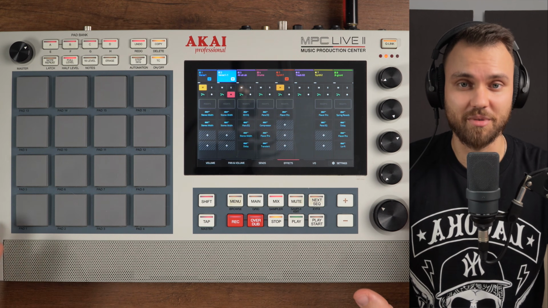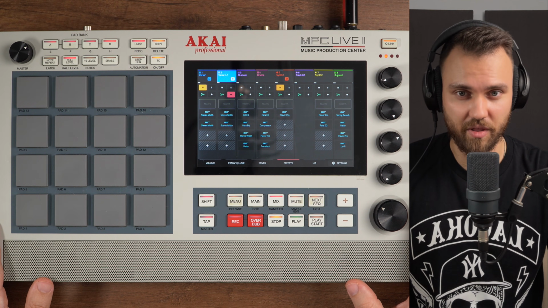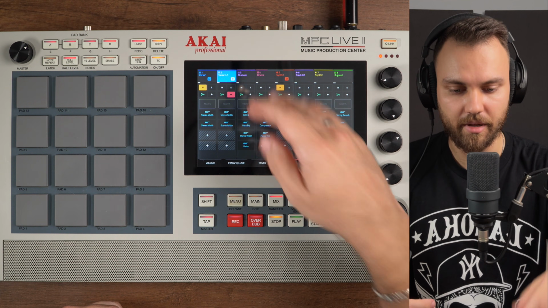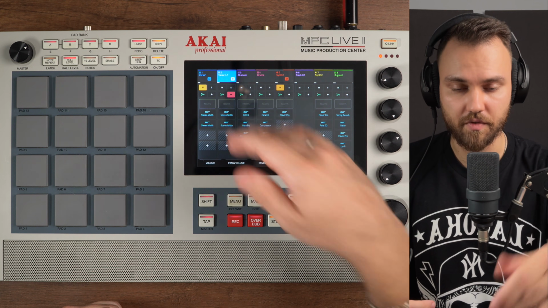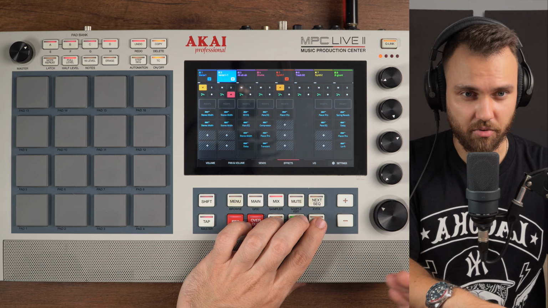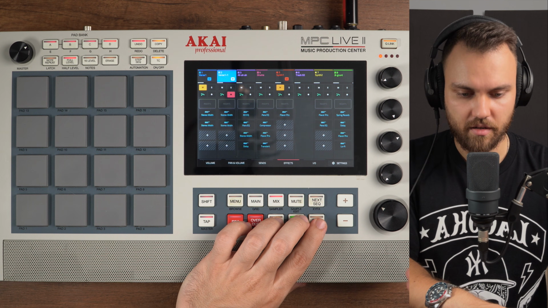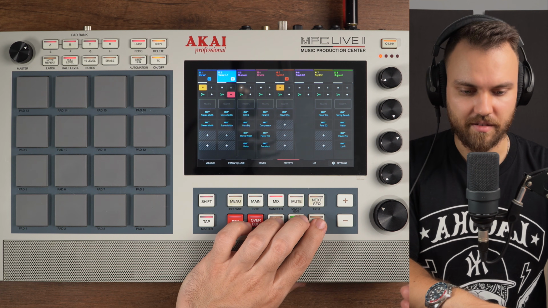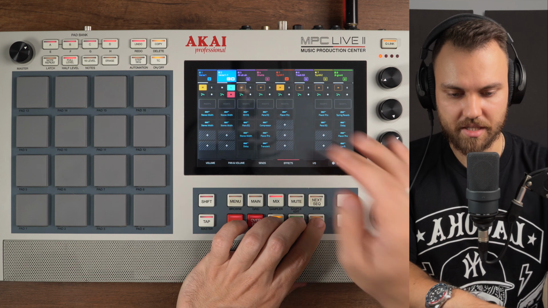So here are the top MPC plugins I can't imagine my work without. Let's start with a melodic sample, and here I have two plugins of stereo width. Let me put you in context. So this is the project, which sounds like this.